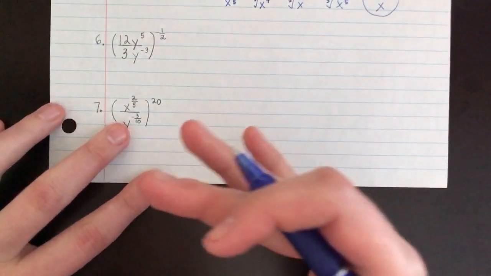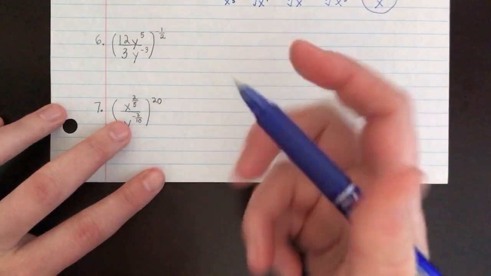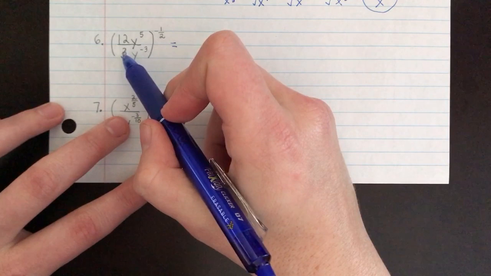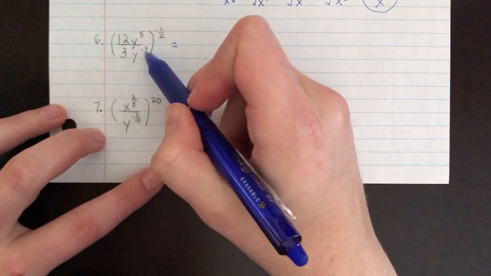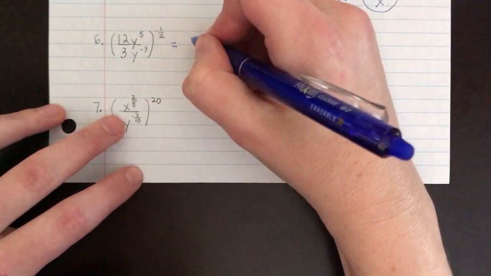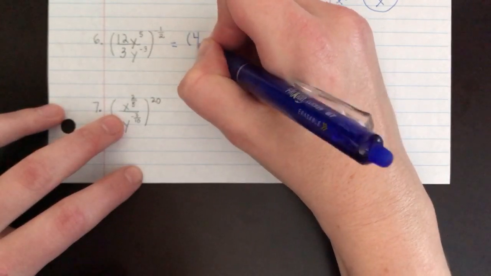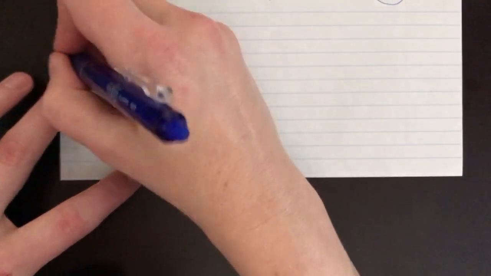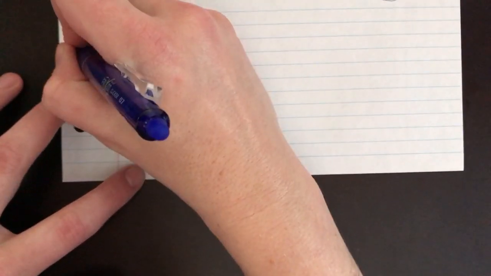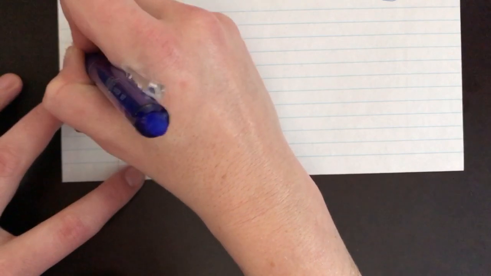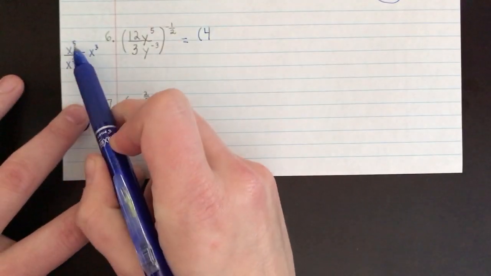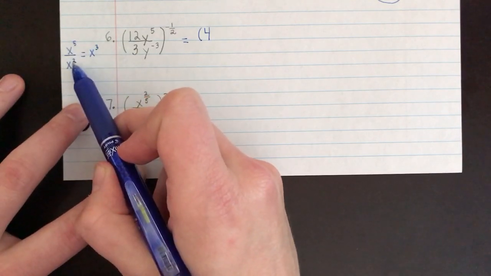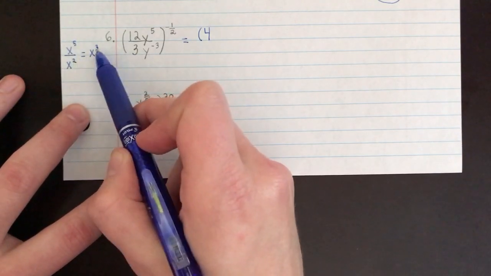Again, this is PEMDAS. In the parentheses, clean up first if you can. I do notice 12 over 3 simplifies to 4. And then y to the 5th over y to the -3. Okay, so first of all, I'm going to take care of the 12 over 3, which is 4. Recall that if you have something like x to the 5th over x squared, that's x to the 3rd, because when you have common bases, same bases, you subtract the exponents when dividing. So 5 minus 2 is 3.